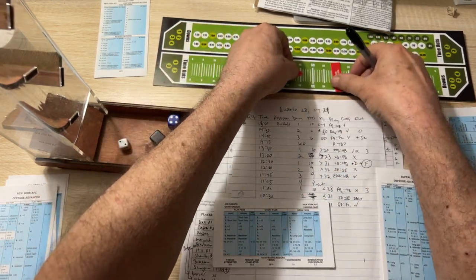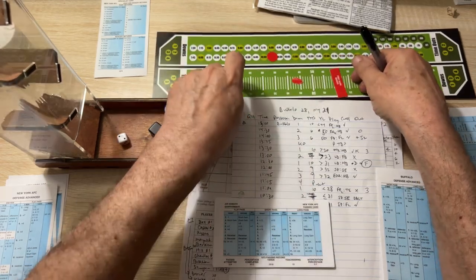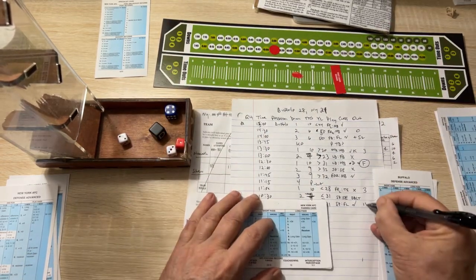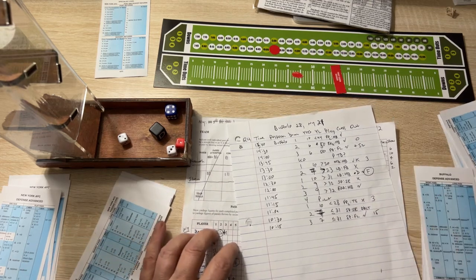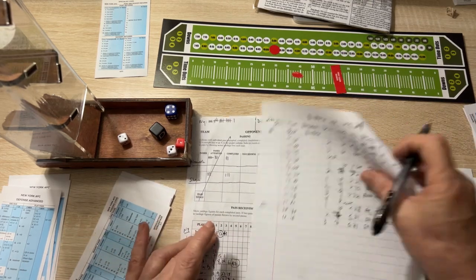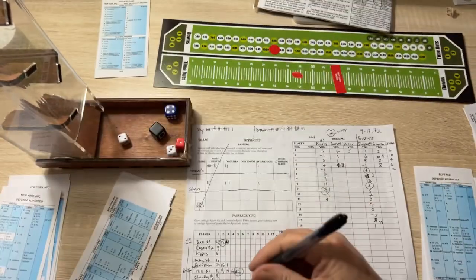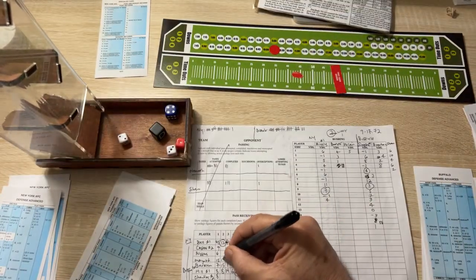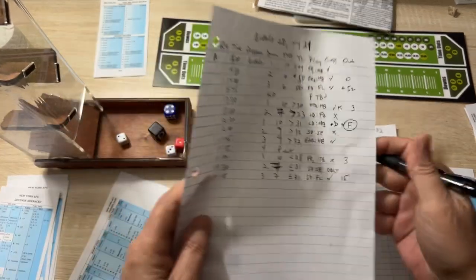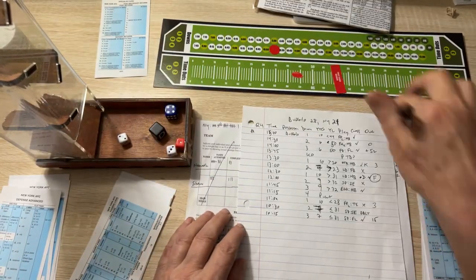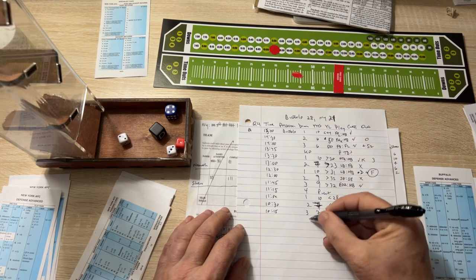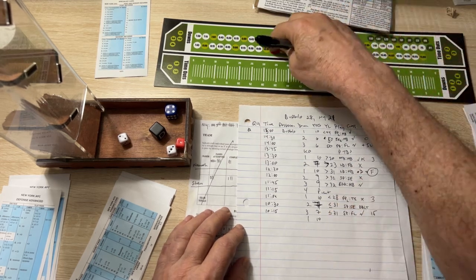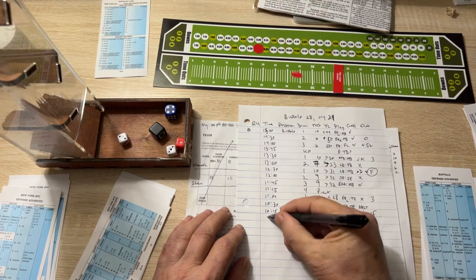To the 44, first down. Oh, my. Maynard with those beautiful hands. Grab that. He had a 15-yard reception in the first half. And so it is a first down and 10 for the Jets.